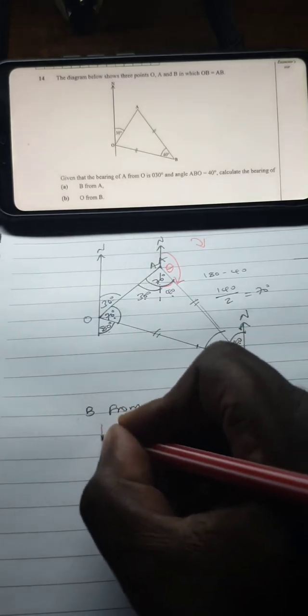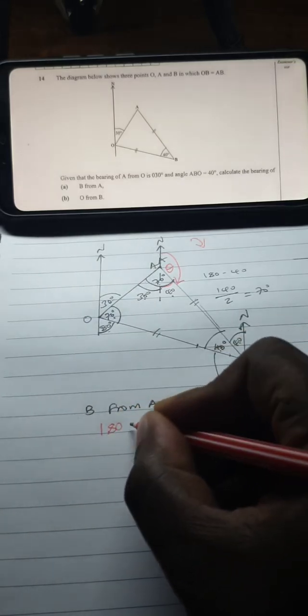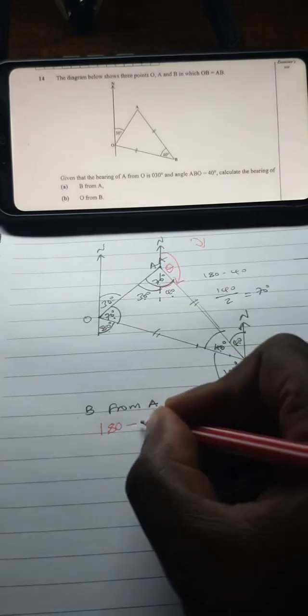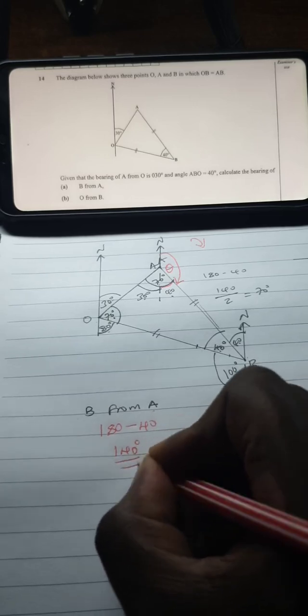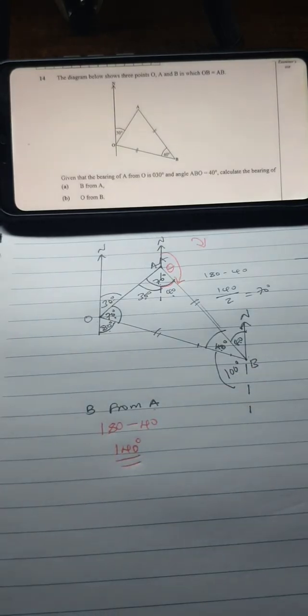How? A straight line is 180. Remove this 40 and we will remain with 140 degrees. The day you forget that degree sign will be the day they are not going to mark you, because you are just writing degrees.